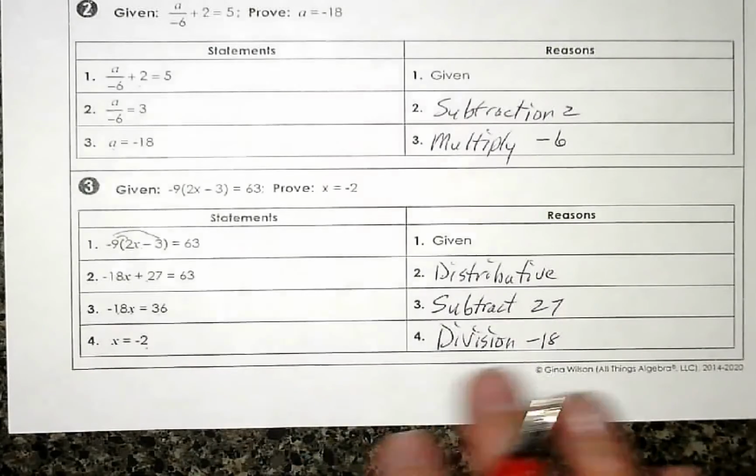If you have any questions, you're going to have to come up and ask me, okay? All right, let's quick go through these 2 here.